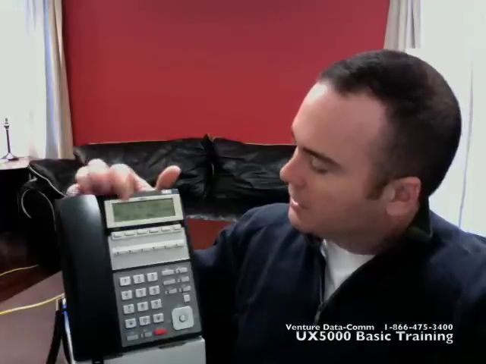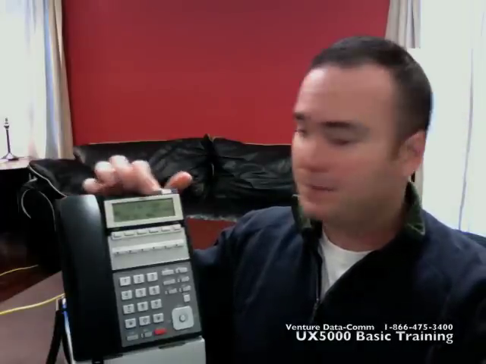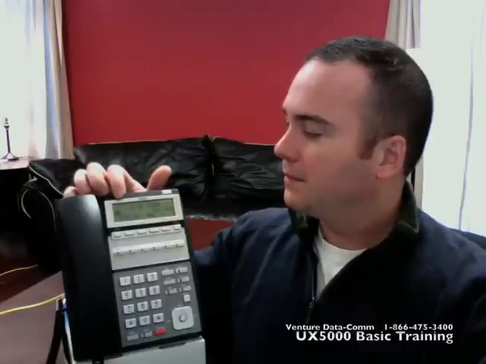Next row, we've got an extension number and possibly a name. The extension number is the extension of your telephone. So if you walk up to any other telephone in the building, or at another site that's networked together with this building, you can pick up the phone, dial this number, and this phone will ring.